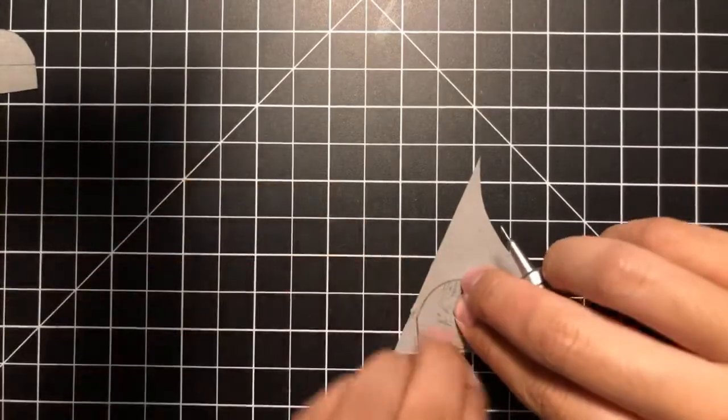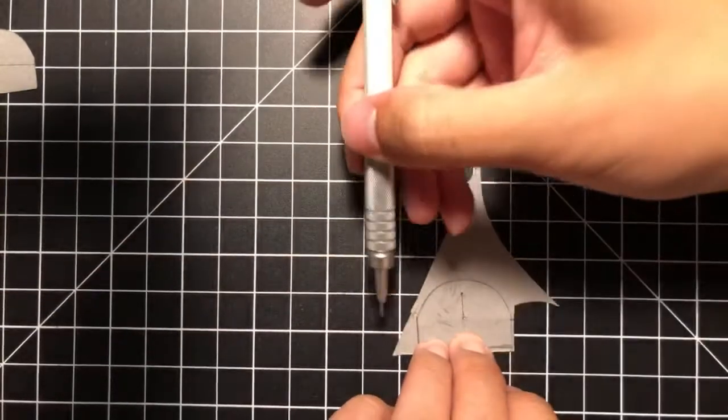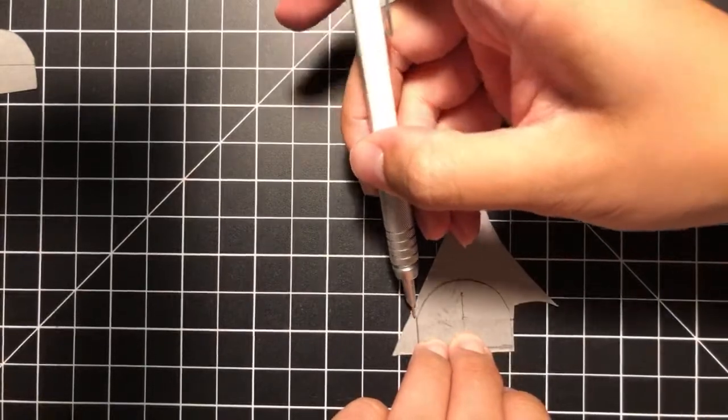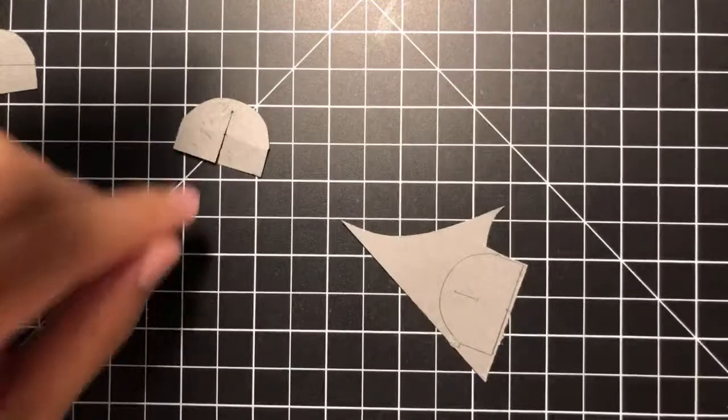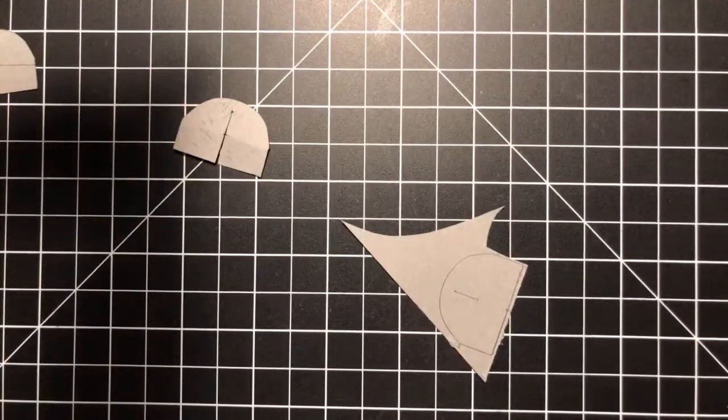Mark the bottom, and mark these sides. Deep breaths. Stay calm.